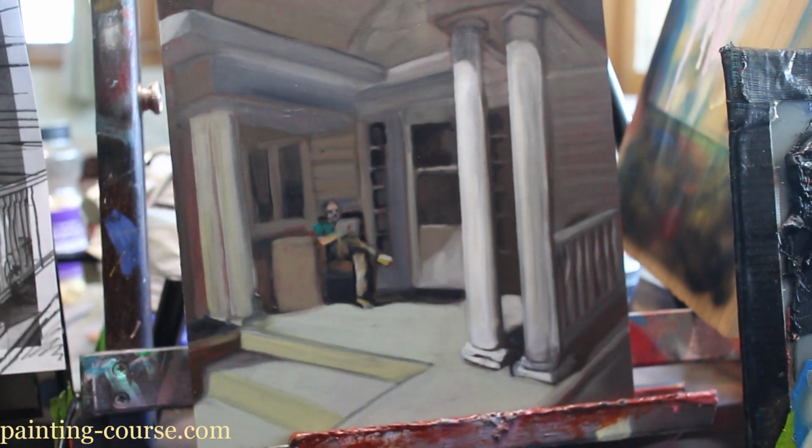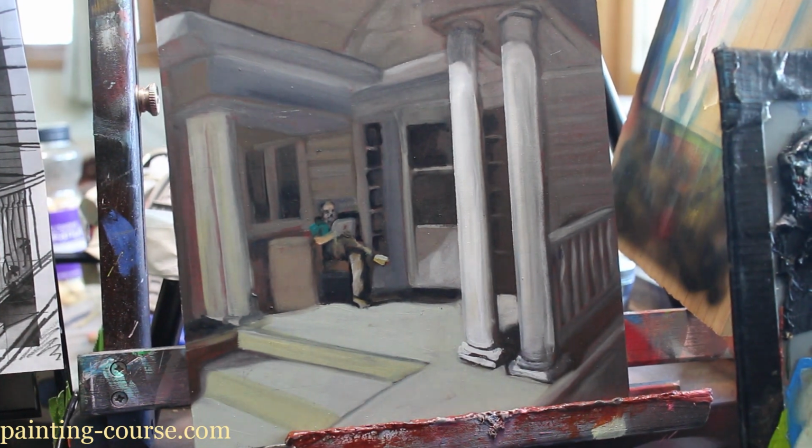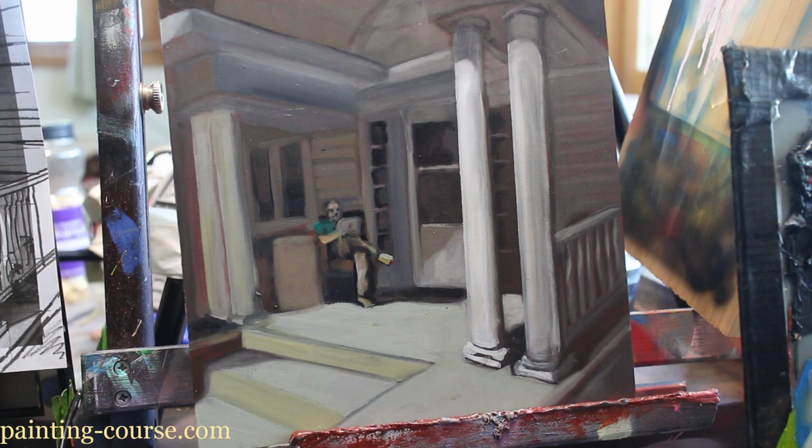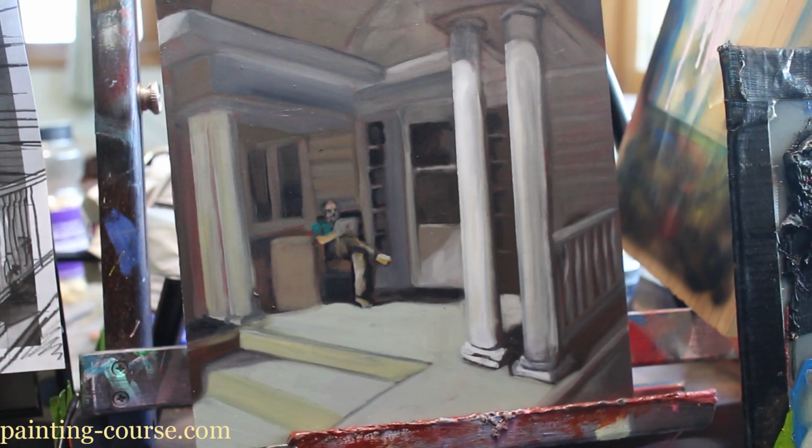And when you're done, just look at your painting and then look at the painting that you were looking at and see, did that inspire this one? Did we pull some colors from this one? Did we pull some compositional tricks from this one?